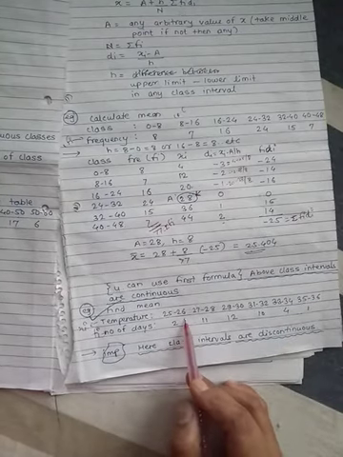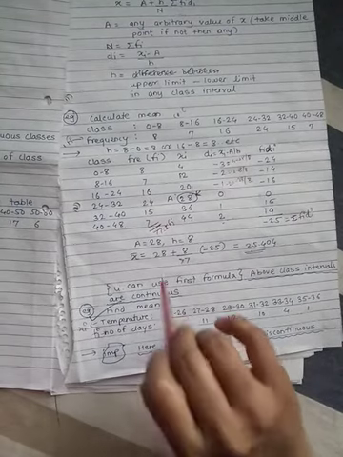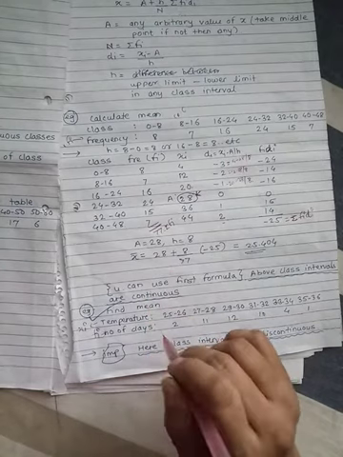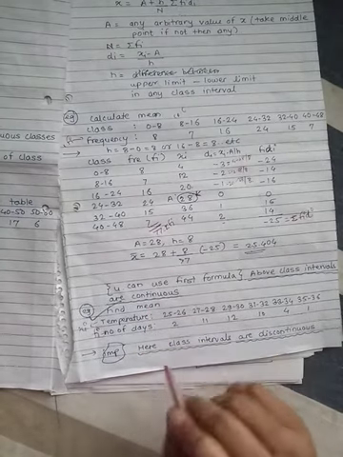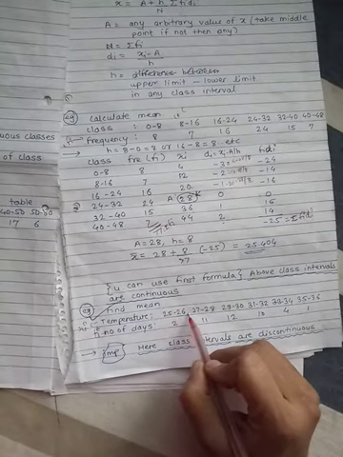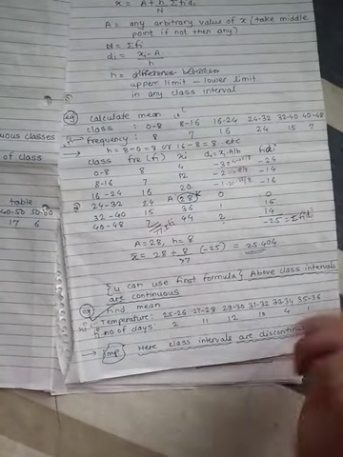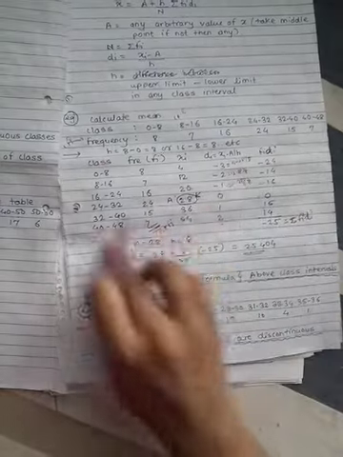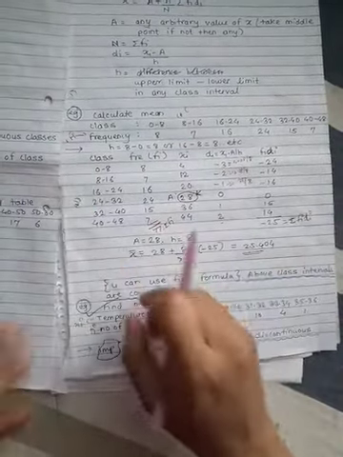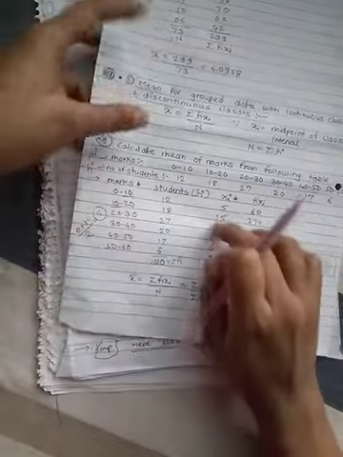For discontinuous classes, we can't use the x bar formula, that is the mean formula, directly. First we have to convert these discontinuous classes to continuous classes and then use the previous formula for continuous classes.